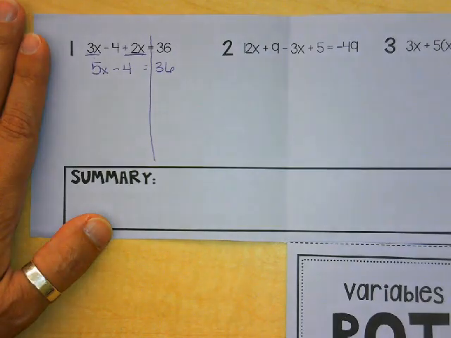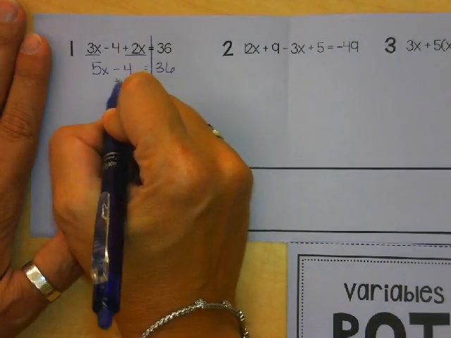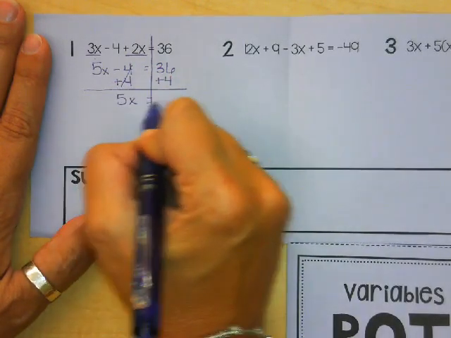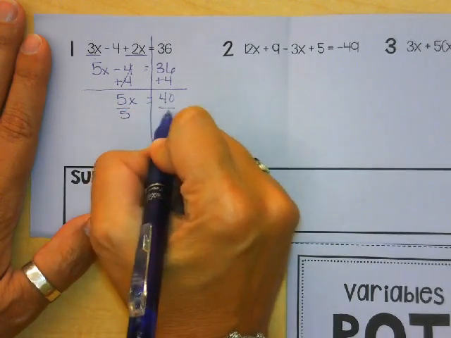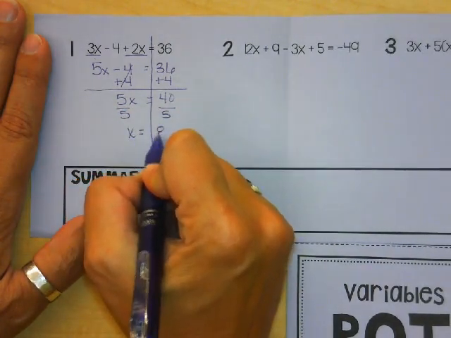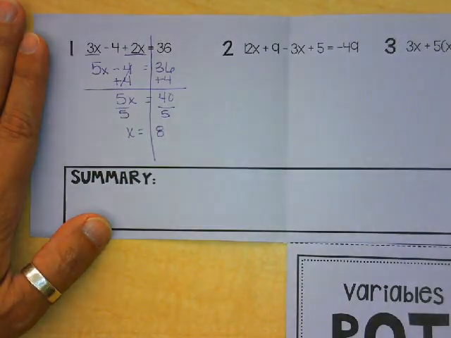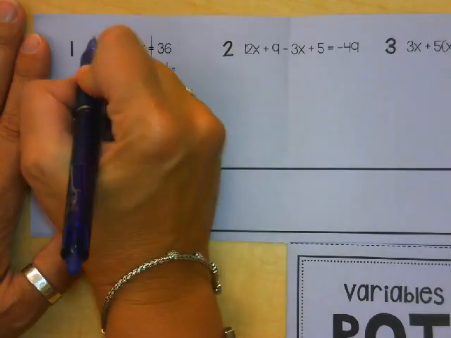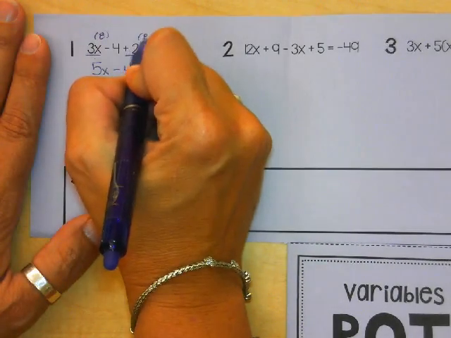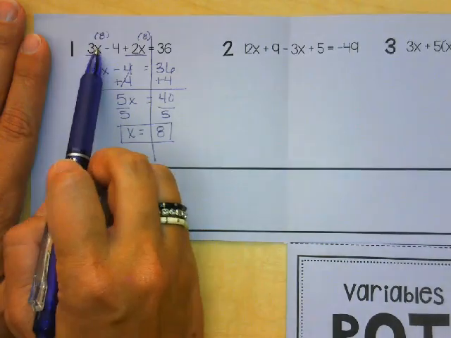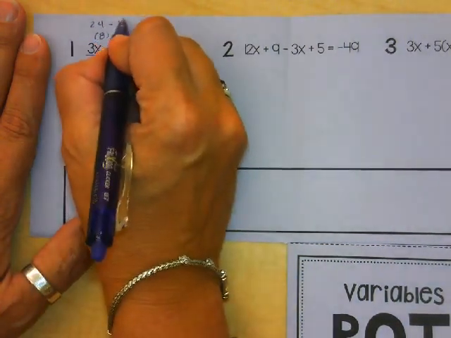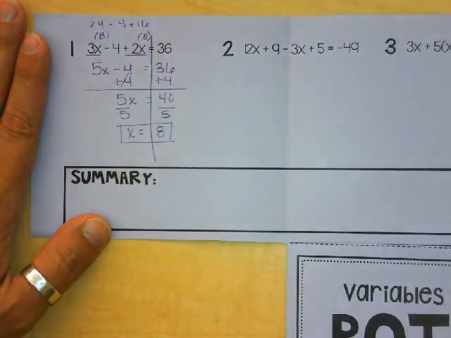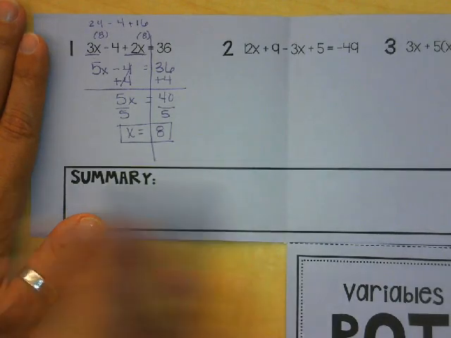And then going back to our notes, step 4, undo the add, subtract, and then undo the multiply, divide. And that step should be very familiar to you from 6th and 7th grade. So this is stating that our solution, the x value is 8, which means if I put 8 in place of both of the x's, I would get 24 minus 4 plus 16. So 20 plus 16 is in fact 36. I know I did it correctly.